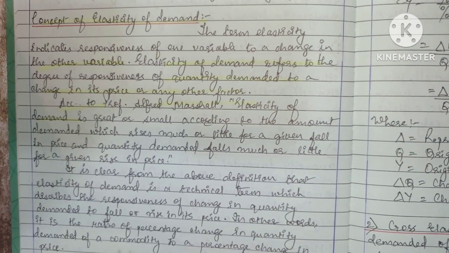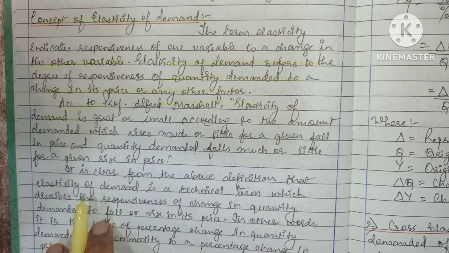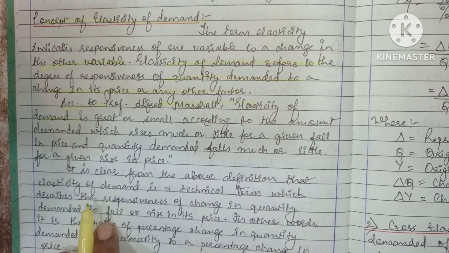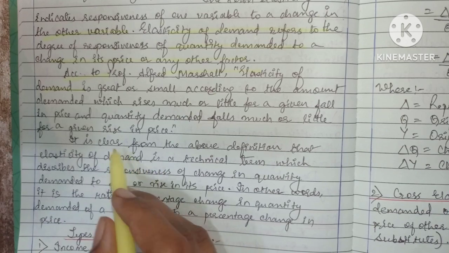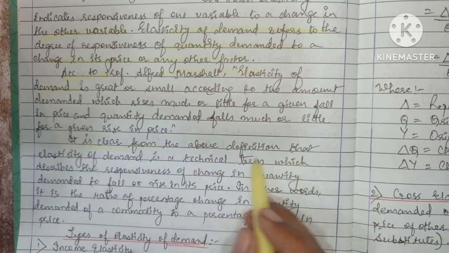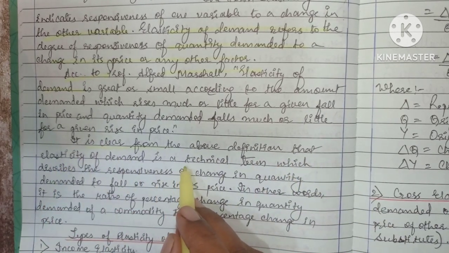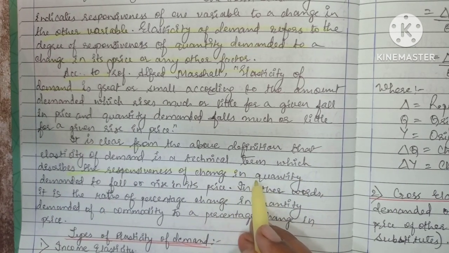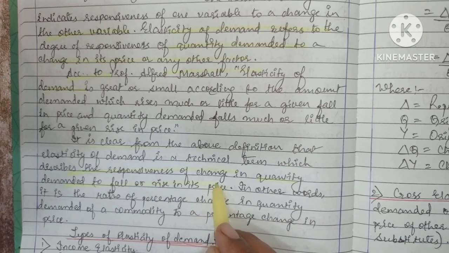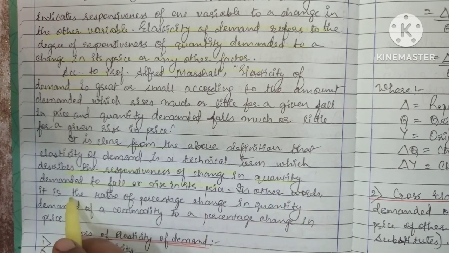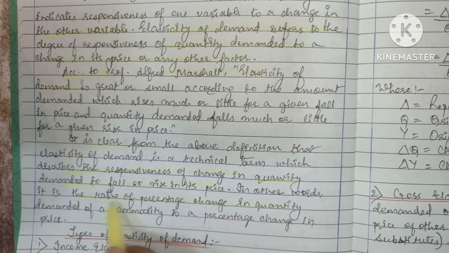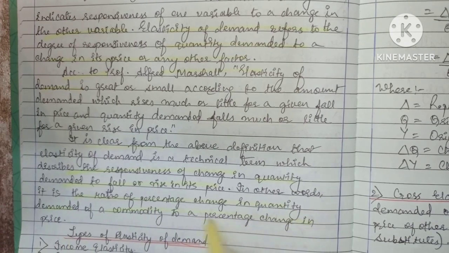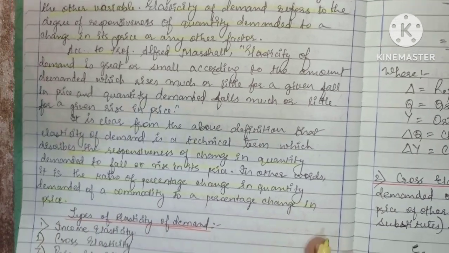What are the important factors? The price and the quantity demanded. They fall or rise according to the elasticity of demand. It is clear from the above definition that elasticity of demand is a technical term which describes the responsiveness of change in quantity demanded to a fall or rise in its price. In other words, it is the ratio of percentage change in quantity demanded of a commodity to percentage change in the price. It's a percentage change.